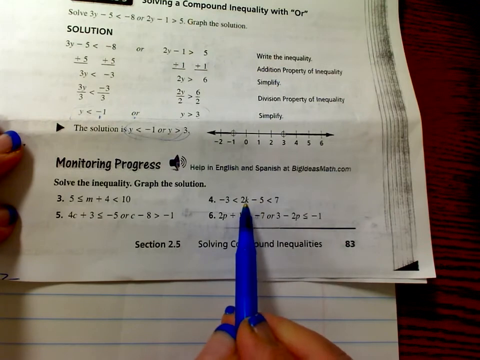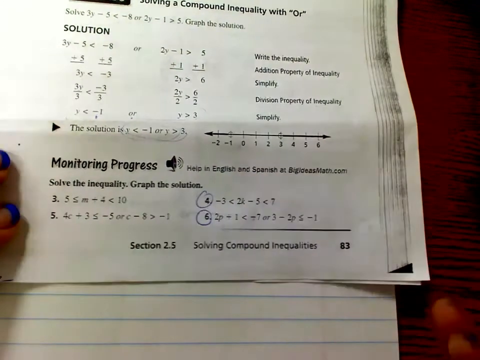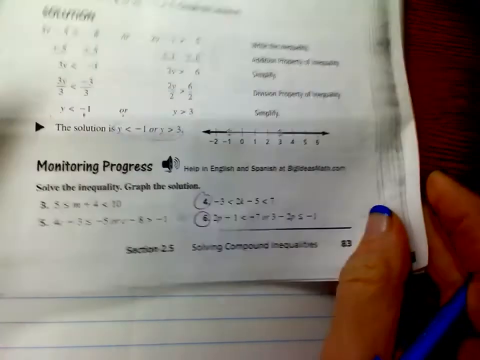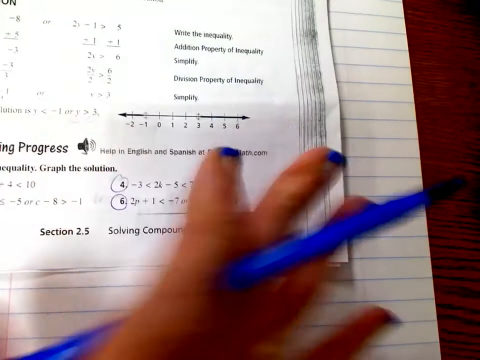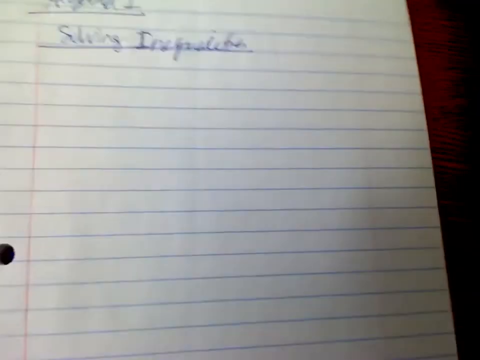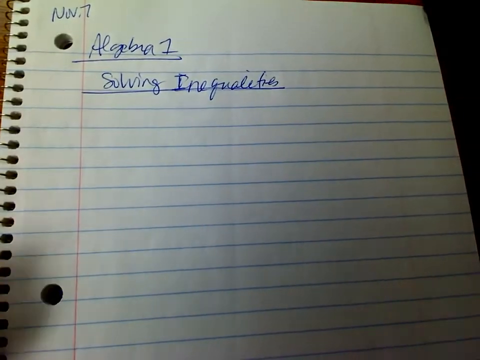one of these practice ones. Let's do 4 and 6. Okay? So on your paper, don't try to do these on your notebook, there's not enough room. So get your notebook paper out. You can pause me at any time, just don't mute me. All right, number 4.